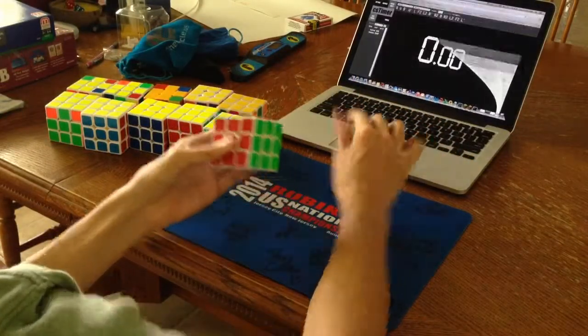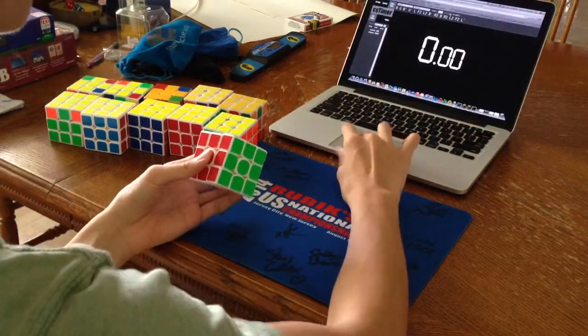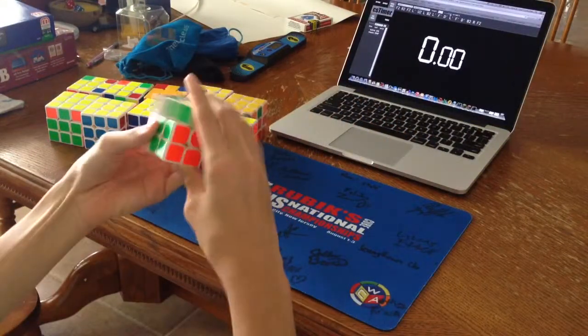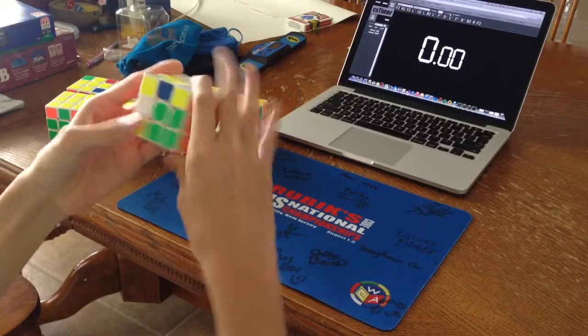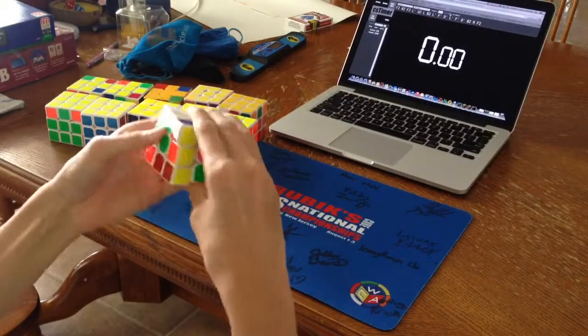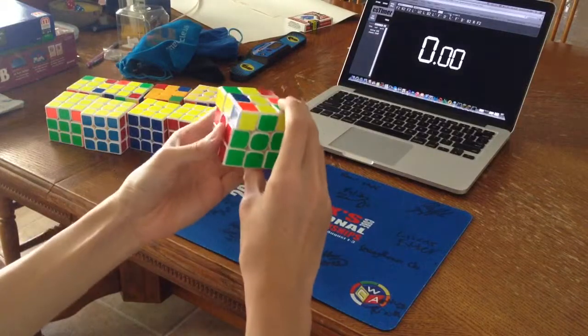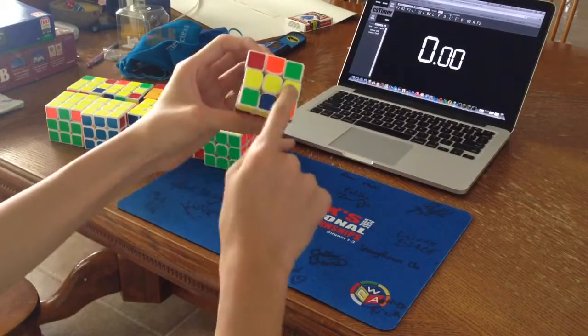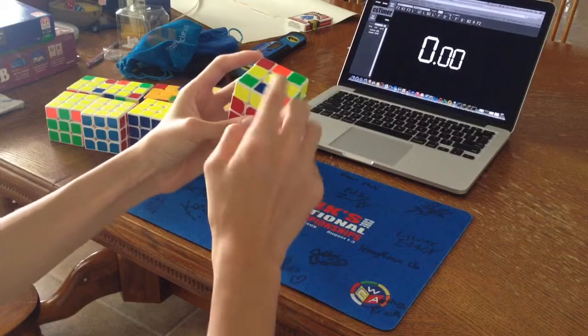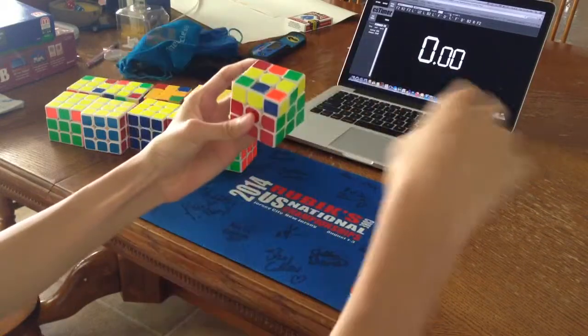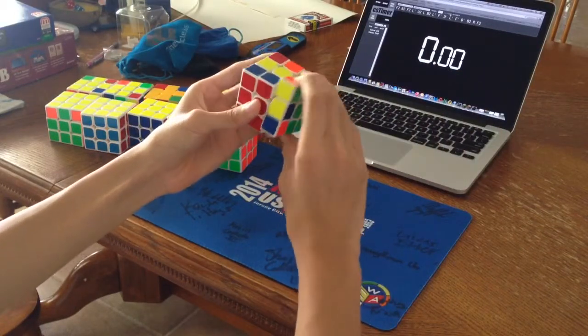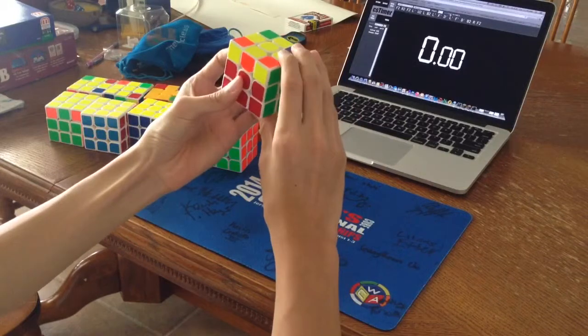So now for another scramble. Okay, here. So in this case, I now have a bar because I have a straight line of pieces like this. So for the bar, I hold the bar horizontally, and I just do F, sexy move, F prime.